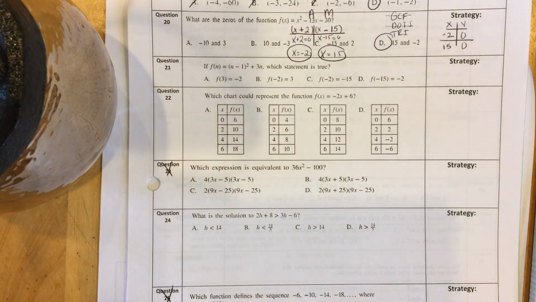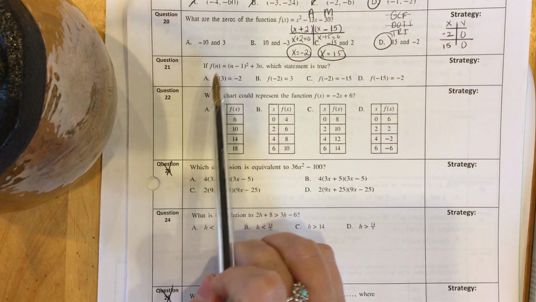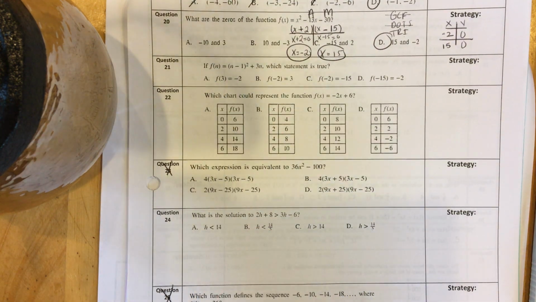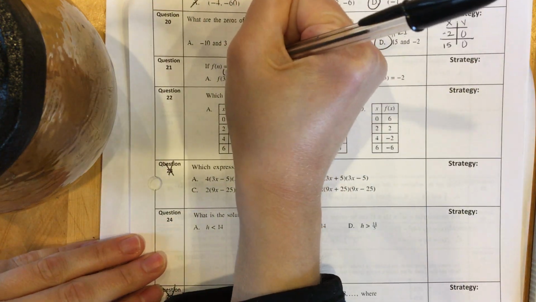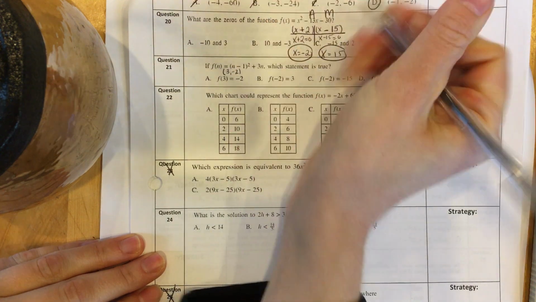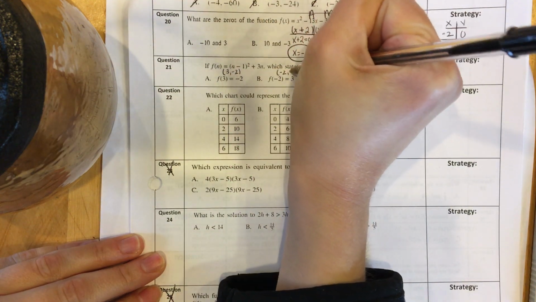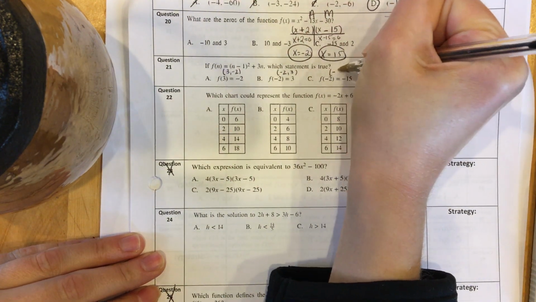Question 21 says, if f of n equals n minus 1 squared plus 3n, which statement is true? They give you that notation again, where f of 3 equals negative 2. Remember, that is the point 3 comma negative 2. This is the point negative 2 comma 3, if I was looking at a table.